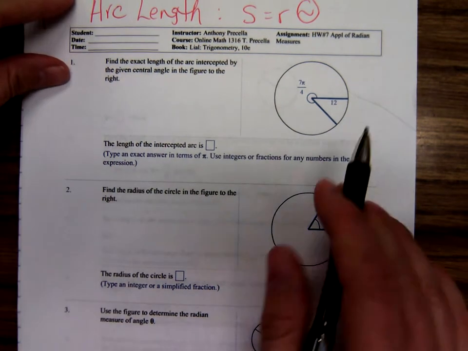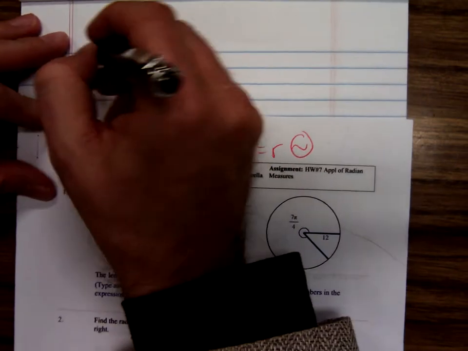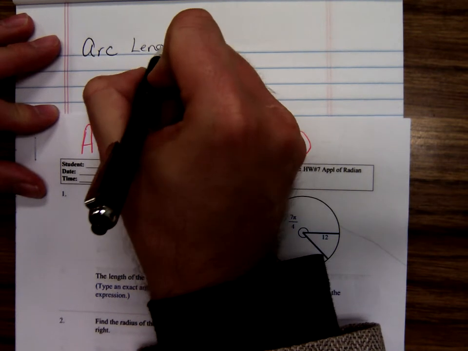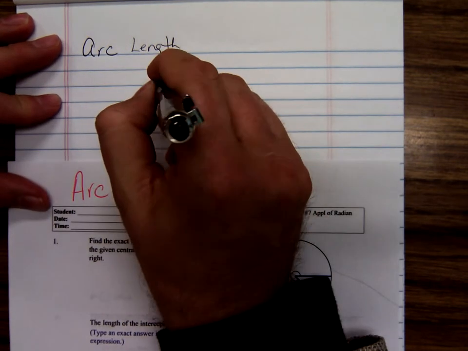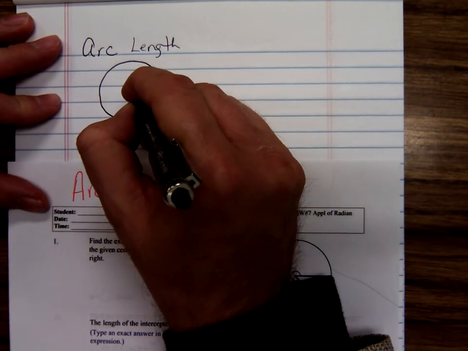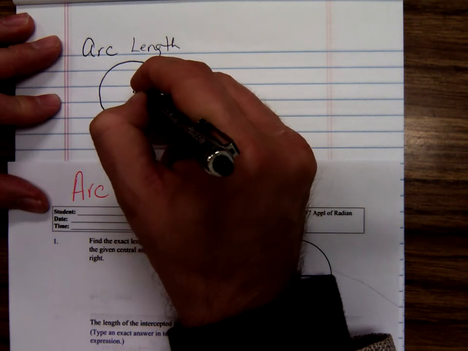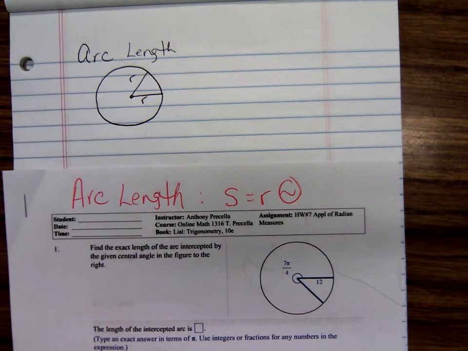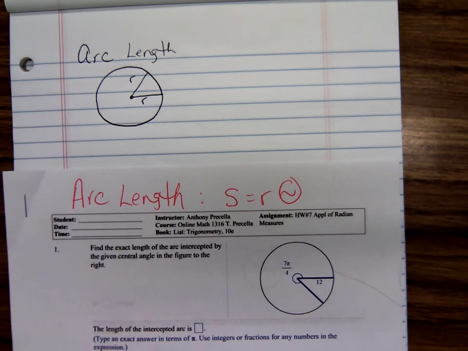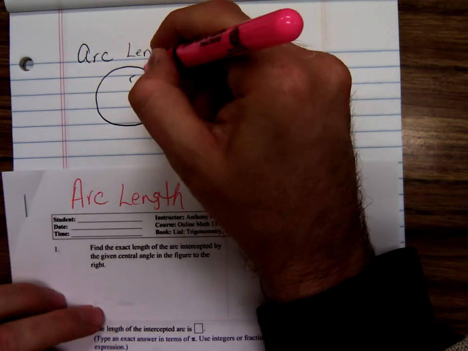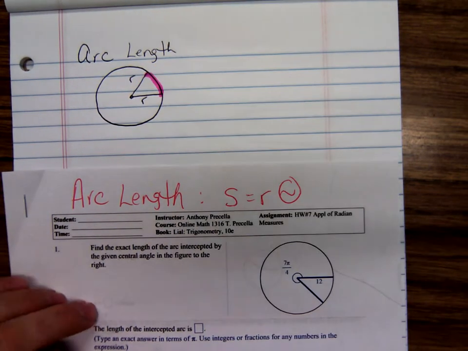If we have a circle of radius r, and we want to calculate the length of the arc that the angle is cutting off, by arc length we mean this distance here on the circle.